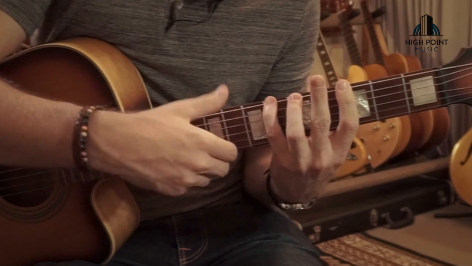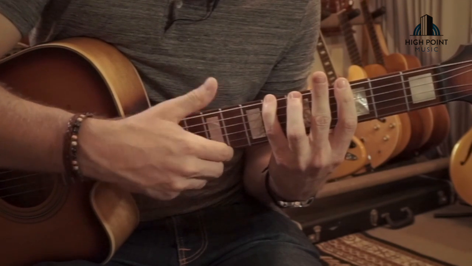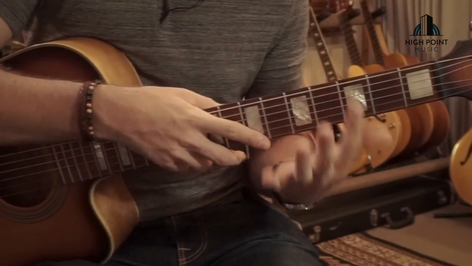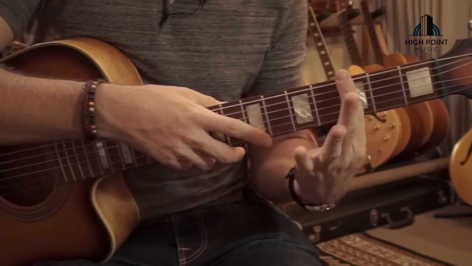1, 2, 3, 4, 5. 1, 2, 3, 4, 5, 6, 7, 8, 9. Alright, shake that hand out. These bar chords on the acoustic are gassing me out.